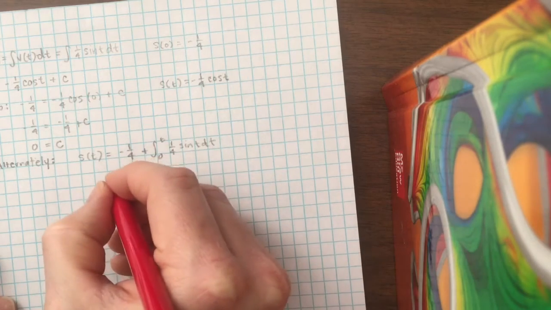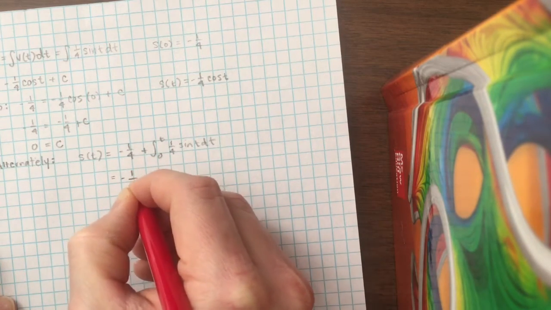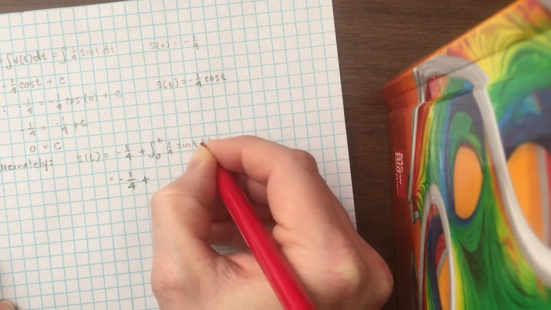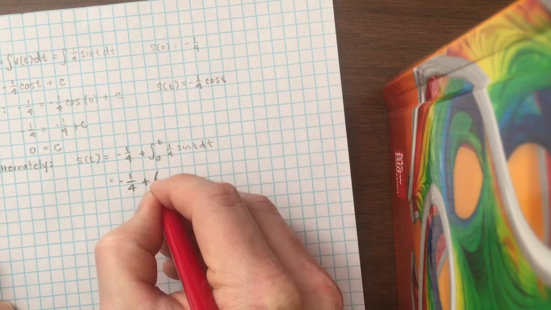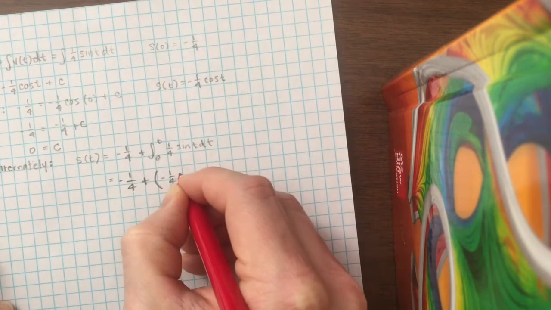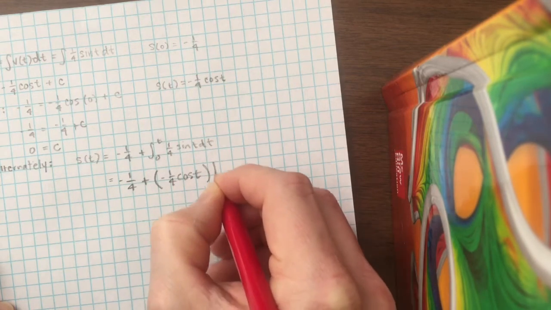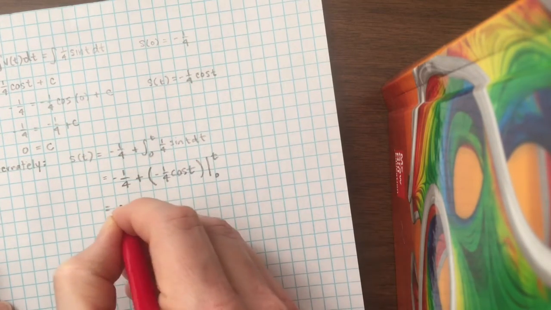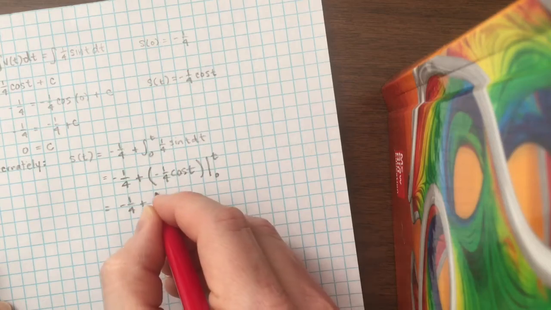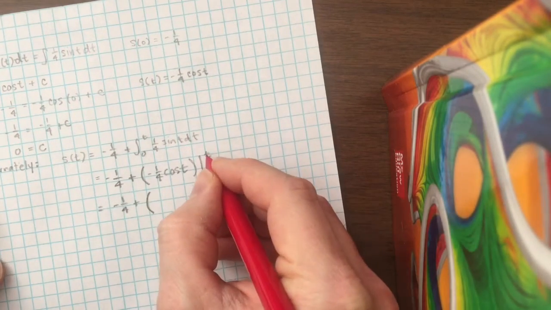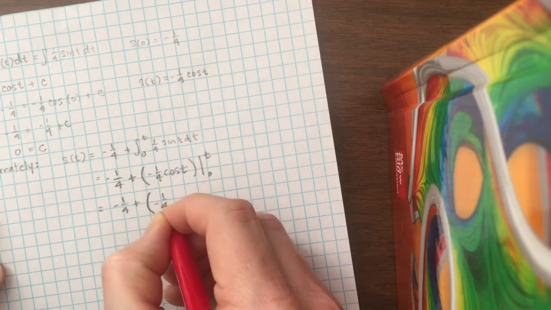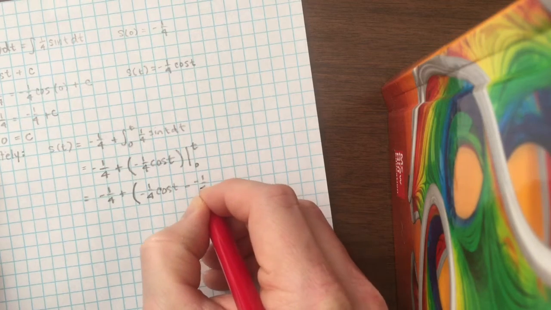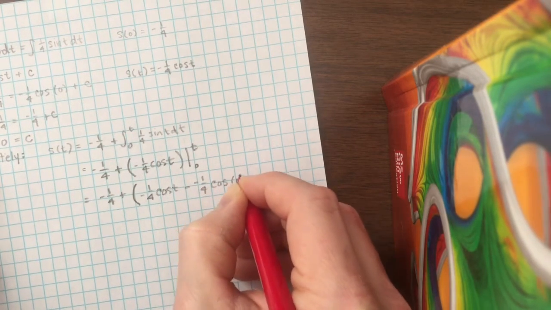of calculus on this. So this would be equal to negative 1/4 plus, so we need to do the antiderivative of this, which we did in the previous version of this. So the quantity of negative 1/4 cosine of t, but we're going to evaluate that from 0 to t. So now we use the fundamental theorem of calculus. So we've got that negative 1/4, carry it down, plus, and so here's our fundamental theorem. It's going to be this minus this, so negative 1/4 cosine of t minus negative 1/4 cosine of 0.